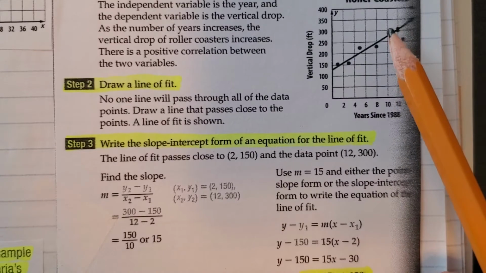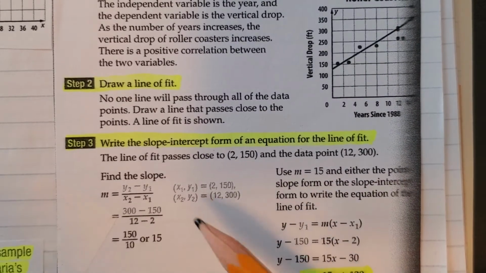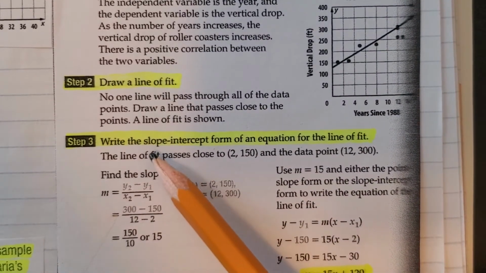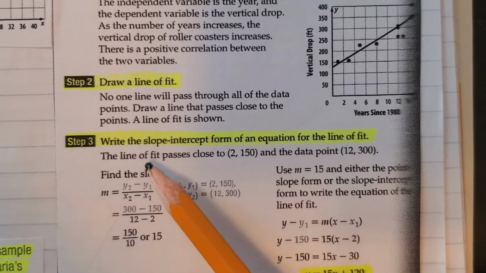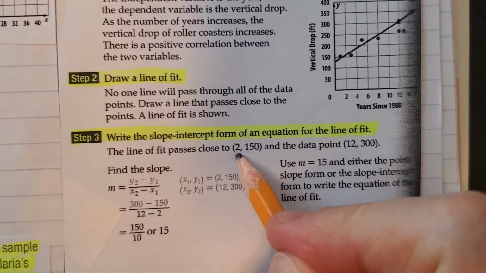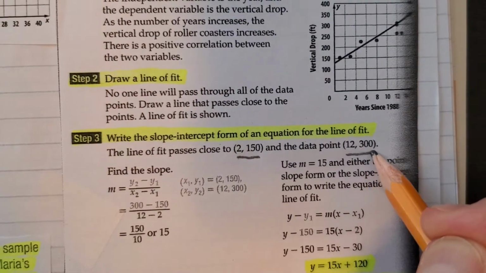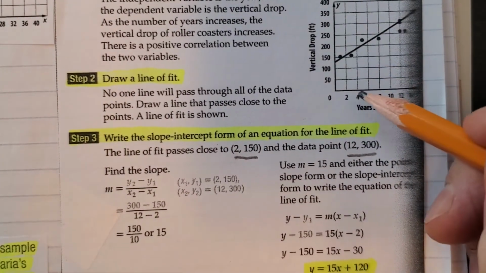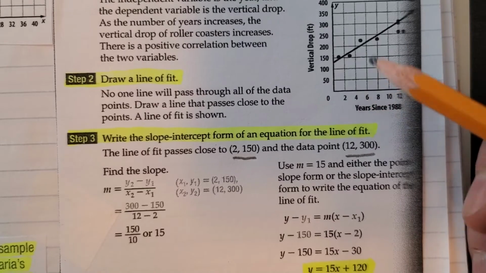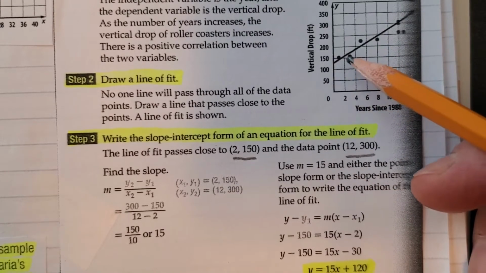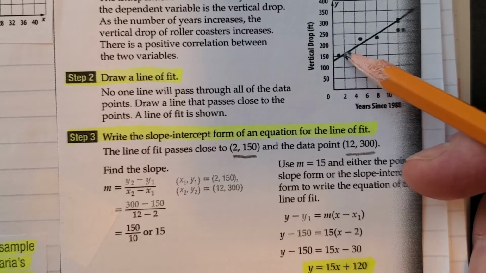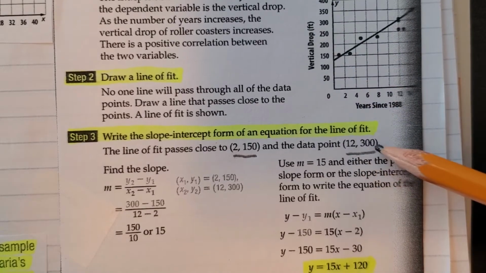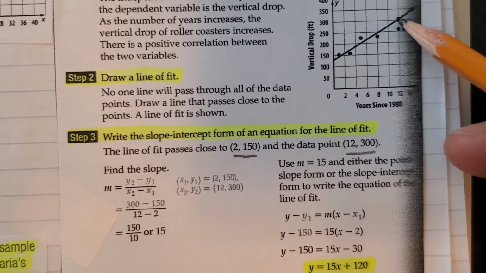A line of fit is shown. There you go. Now the graphing calculator is going to make the line, and I'll show you that. Now you write the equation of the line in slope-intercept form, using 2 points, approximately 150 and 300. Those are approximate values of the data points. 150 is here, and 300 at 12 is there.